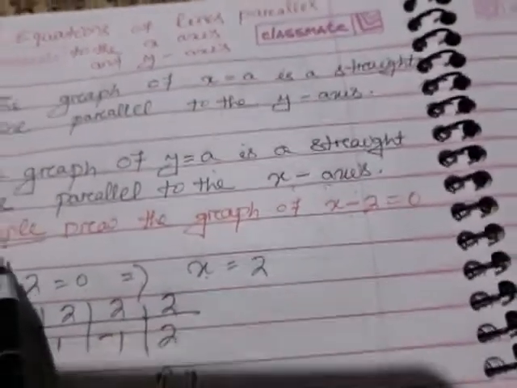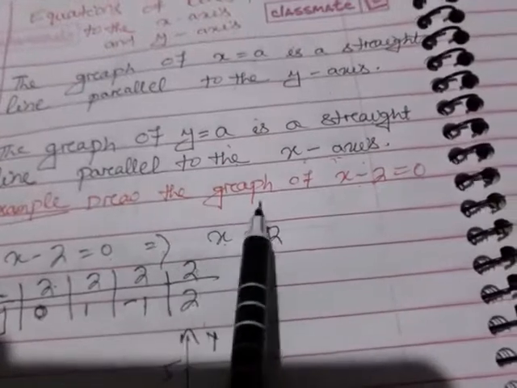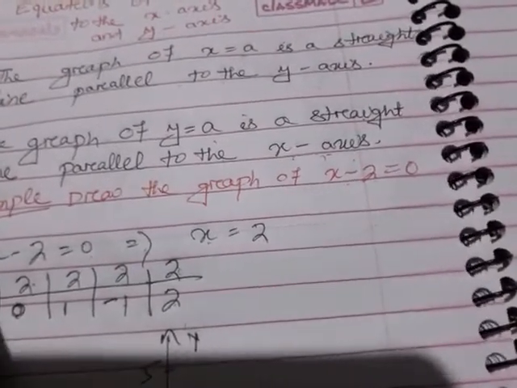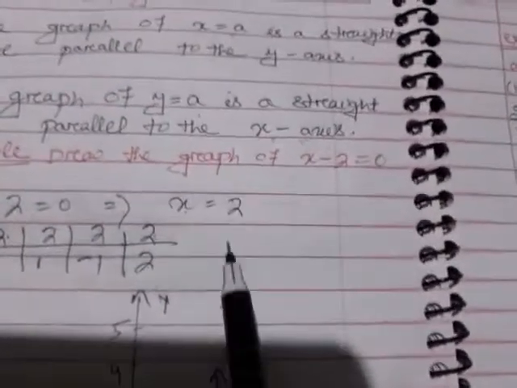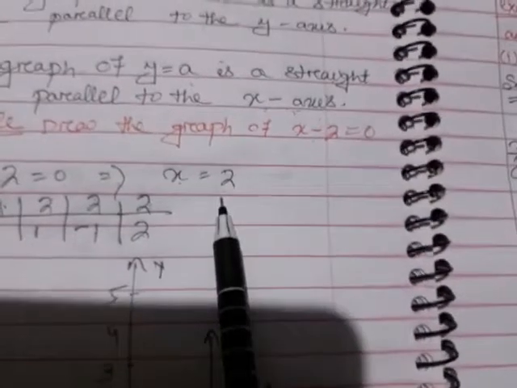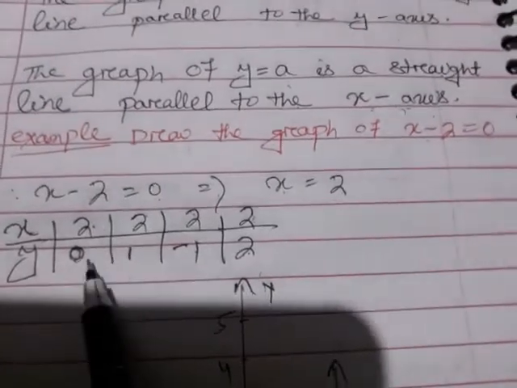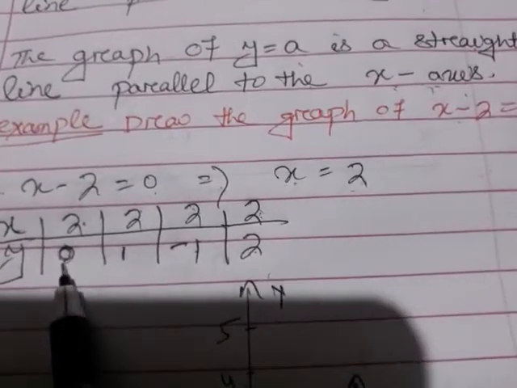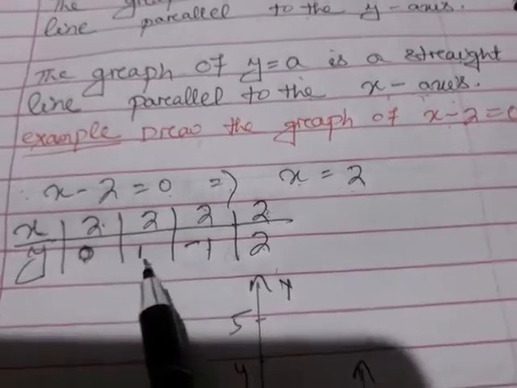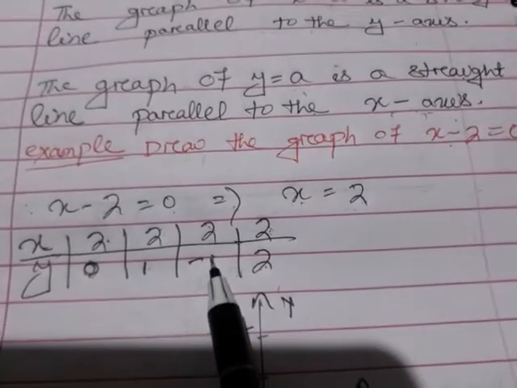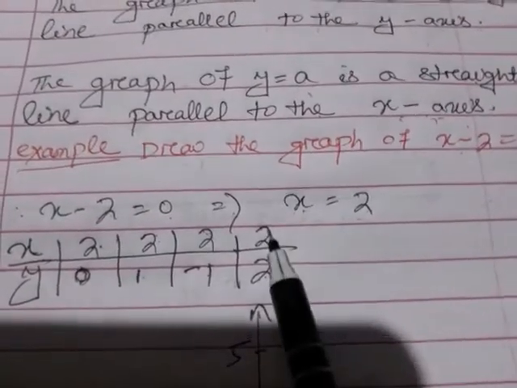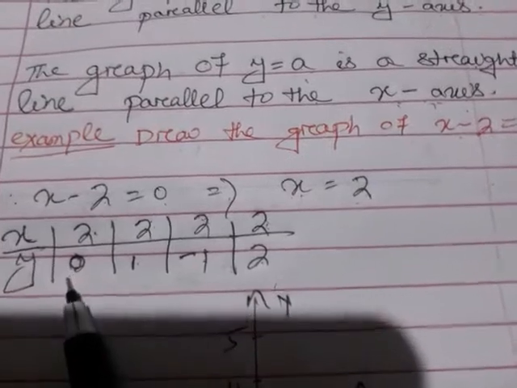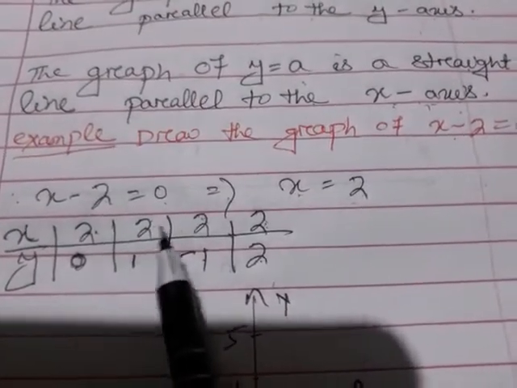Let's take some example. Draw the graph of x minus 2 is equal to 0. If x minus 2 is equal to 0, this implies that x is equal to 2. X is equal to 2, that is, if x is equal to constant, then it is parallel to y-axis. Its possible solutions: x, y. If y is equal to 0, then x is equal to 2. If y is equal to 1, then x is equal to 2. If y is equal to minus 1, then x is equal to 2. If y is equal to 2, x is equal to 2. That is, whatever be the value of y, the value of x is always 2.